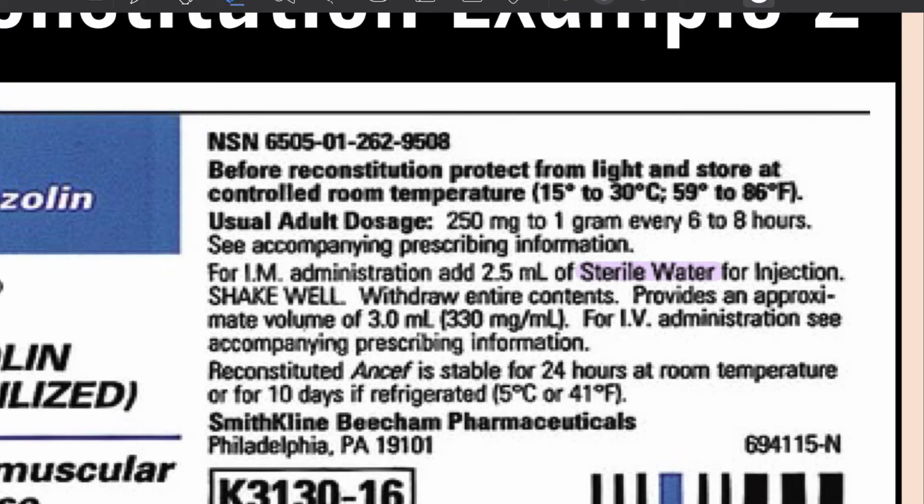Our next question is going to ask us how much of that diluent we are going to use. 2.5 milliliters. And then it's going to ask us what is our new concentration. It tells us shake well, withdraw entire contents, provide an approximate volume of 3 milliliters. And then you see here it says 330 milligrams per milliliter. So right there, 330 milligrams per milliliter is our new concentration.